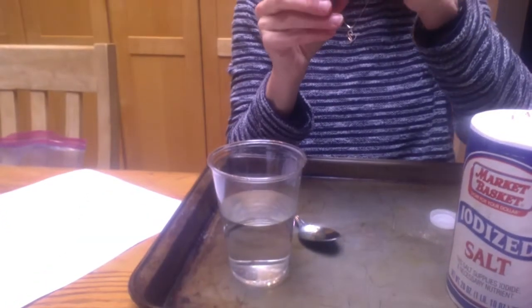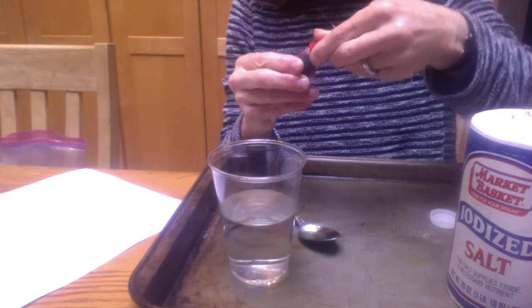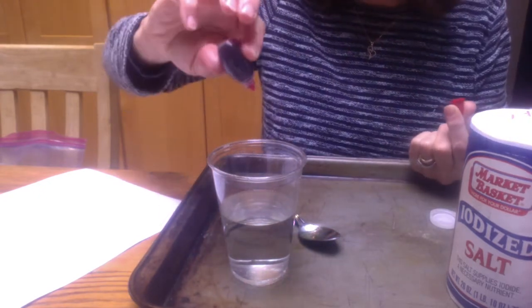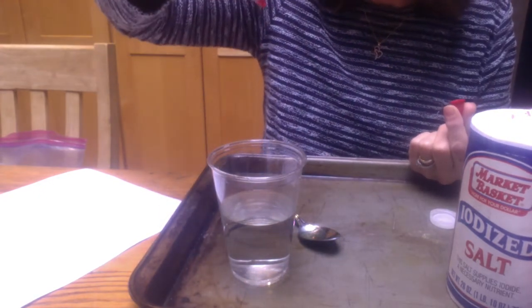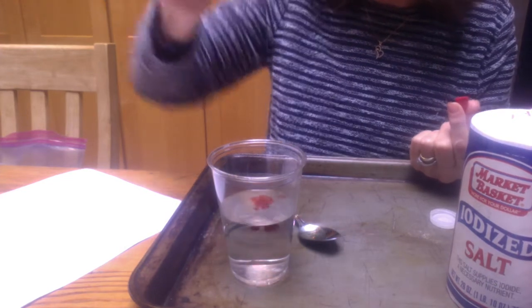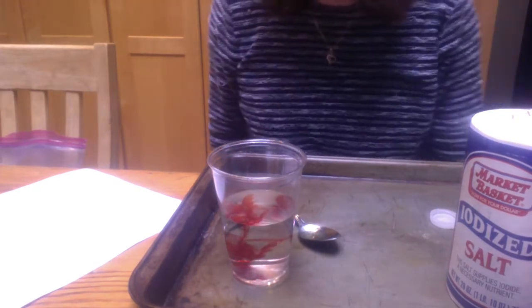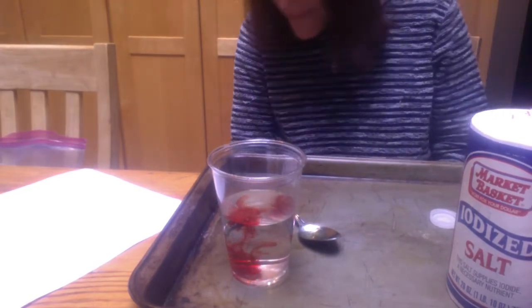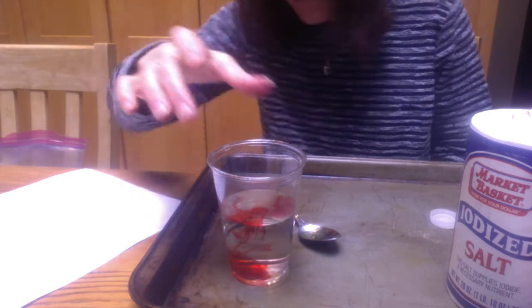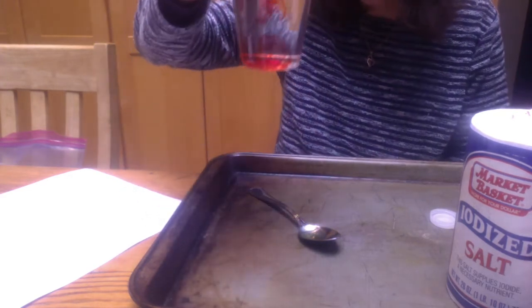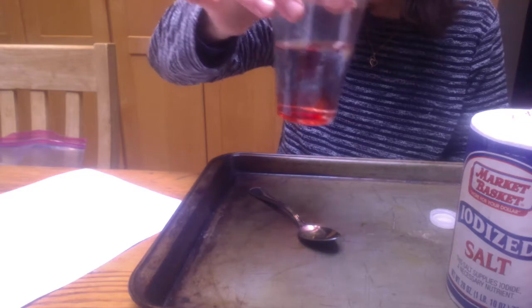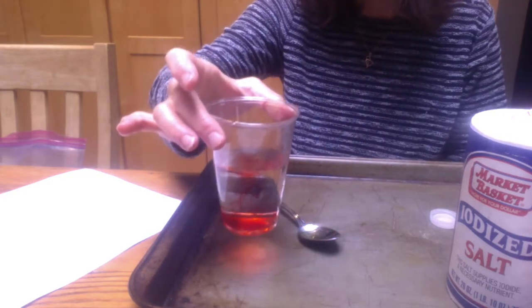What happens when you mix different liquids together? Let's see. I'm going to put in a little bit of this red food coloring. I chose red because that's my favorite color, but you can choose whatever you like. I'm going to pour in 1 drop. What happens? It's floating down. Wow. Looks pretty as it floats down.